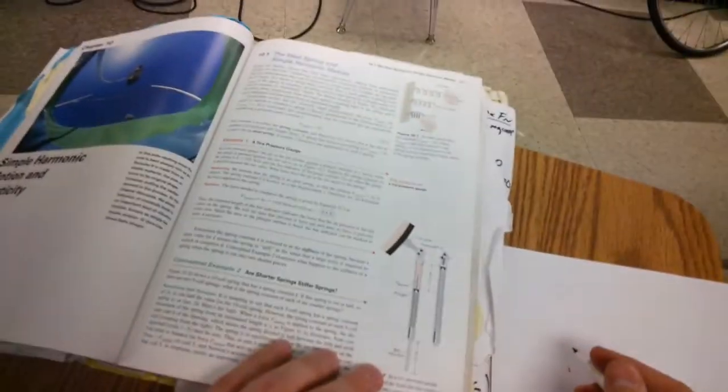In this video, I'm going to talk a little bit about what's going on in Conceptual Example 2. This is on page 267 of your book. And this is all about the idea that shorter springs should be stiffer springs, all else being equal. And they actually go to great lengths to convince you of that, but add in some details that I don't think really make it any clearer.